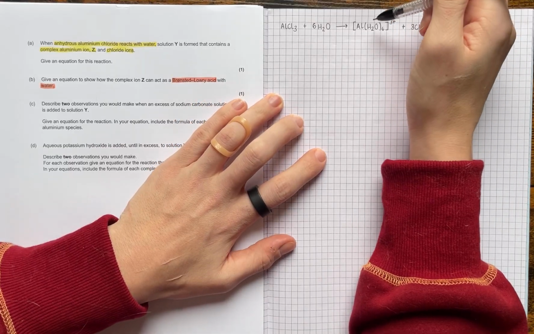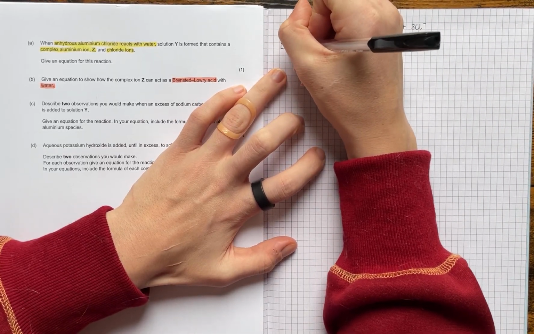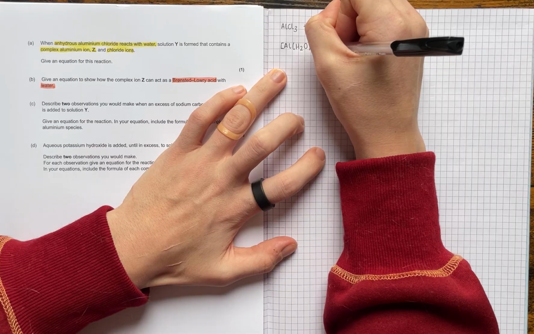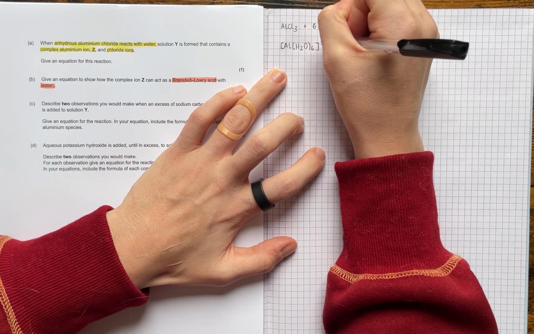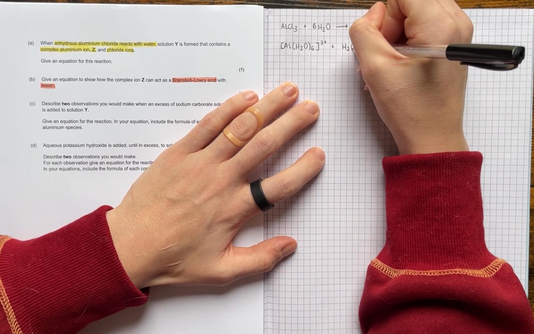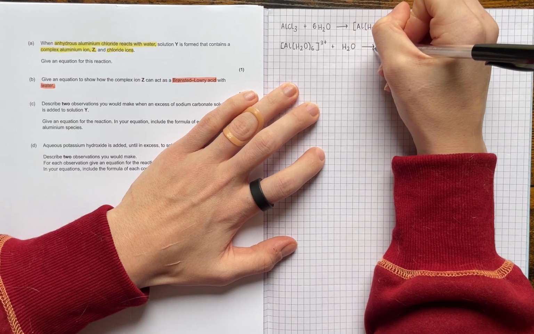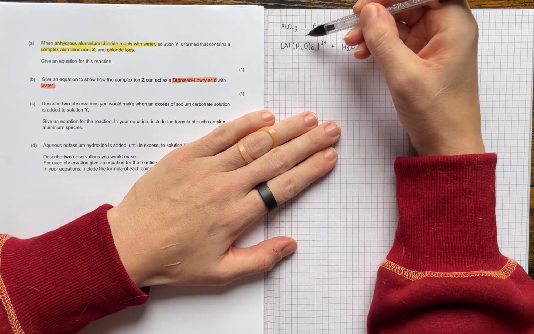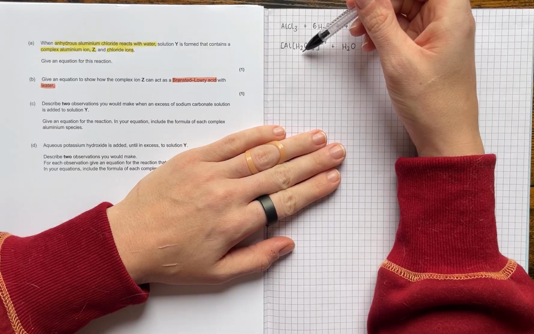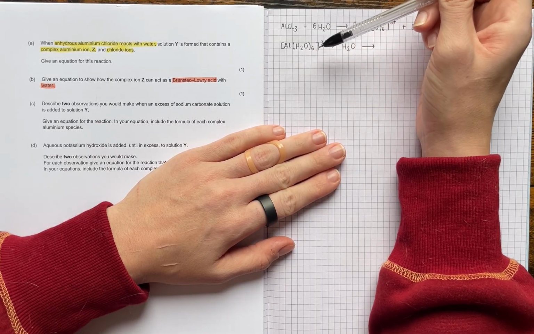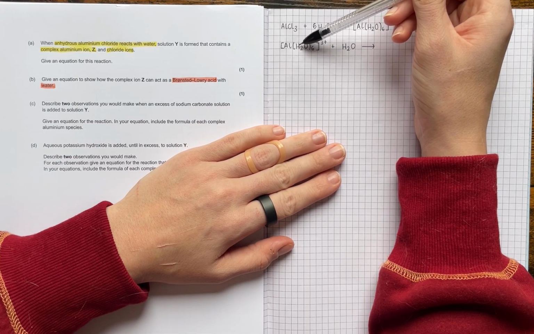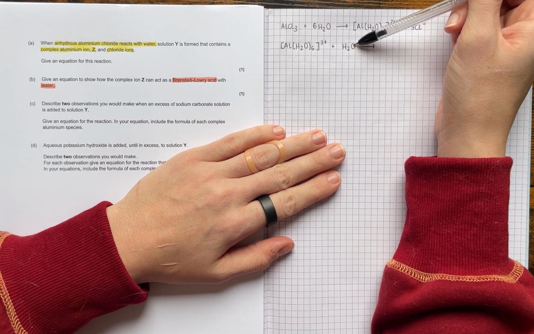So we start with complex ion Z. So Al(H2O)6 3+. Add water. So if it is this complex ion Z that is acting as a Bronsted-Lowry acid, this needs to give up protons. Now, the protons will come from separate water ligands, and each proton will be gained by a water molecule here.